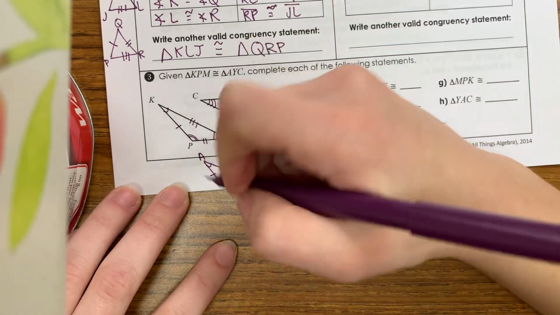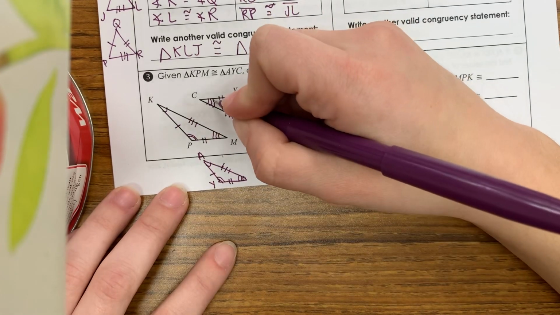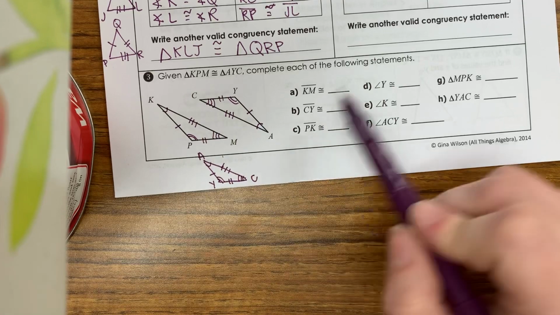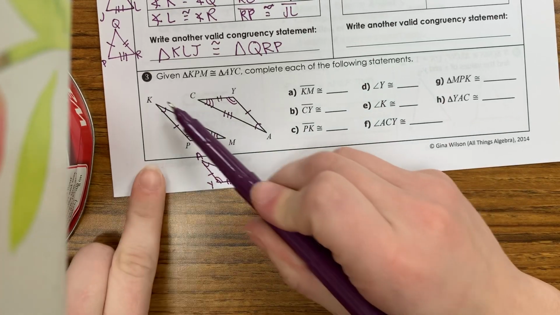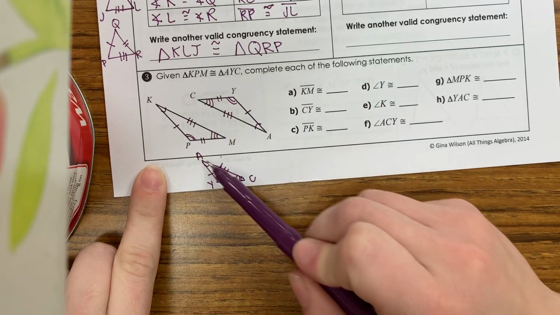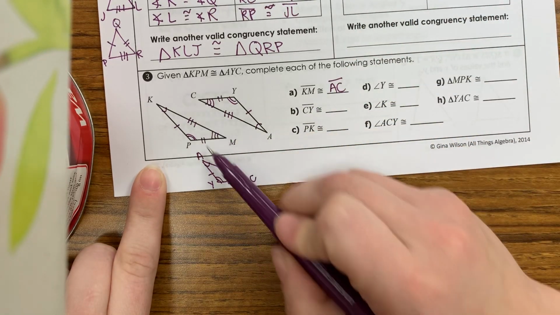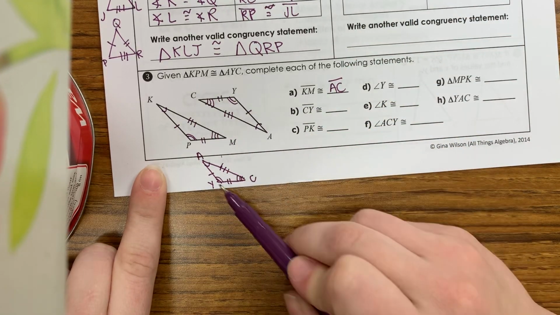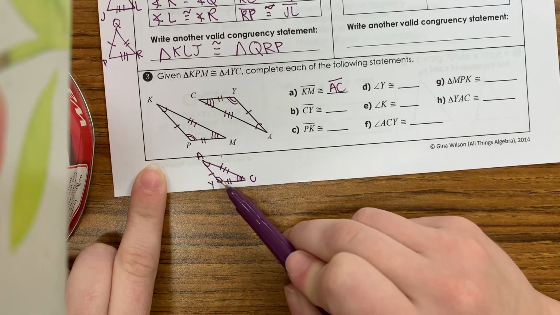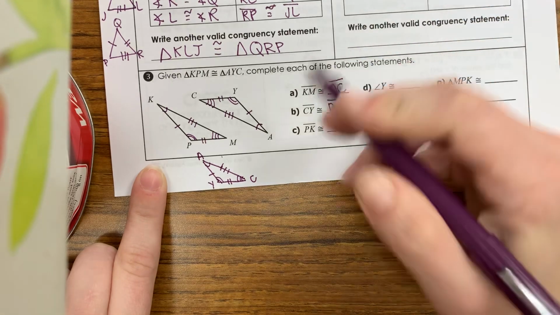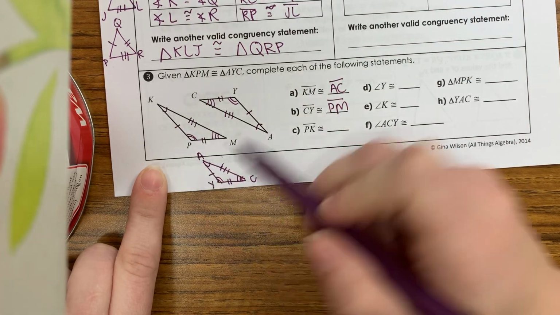Two swishes is our Y, and our three swishes are going to be our C. By turning it, this is going to help us reduce the mistakes we make over here. So KM is congruent to AC. C, oh, I almost made a mistake going back to here. CY has two dashes, is congruent to PM. PK, YA.